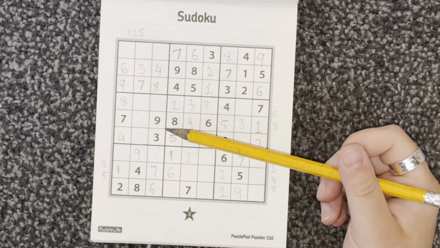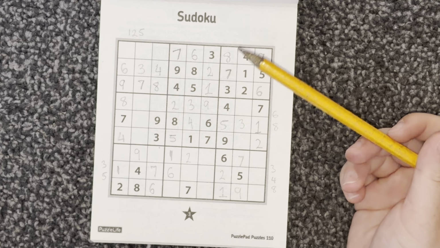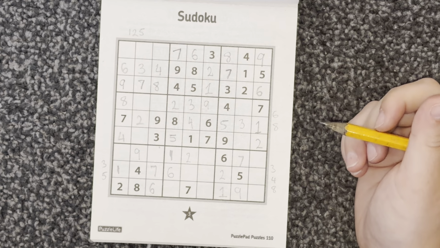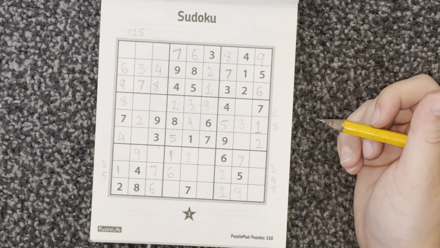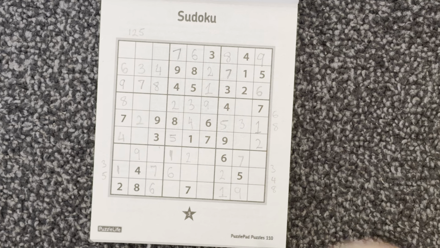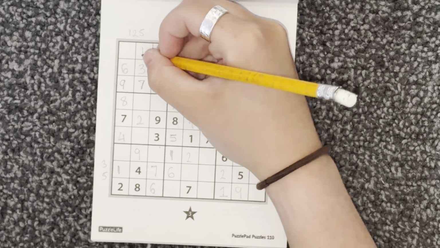Right, we can surely get some other stuff over here now. 1, 2, we can get the 2, there we go. 3, 4, 5, 6, 7, 8, 9. Okay, well we got the 2. Which means we can get the 2 up here. Okay, nice. Which means we can get the 1.